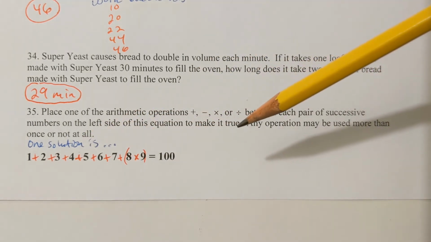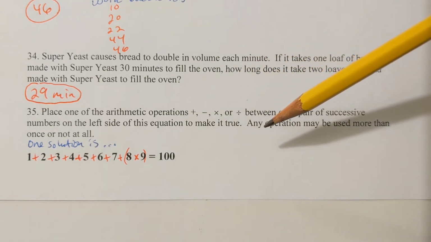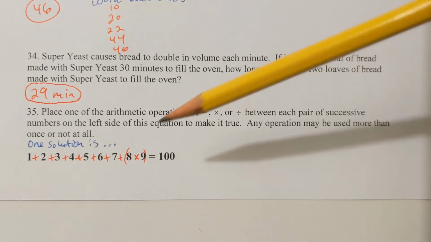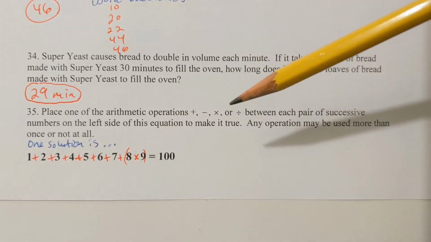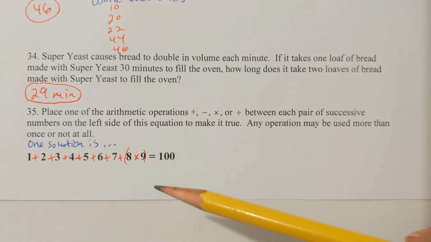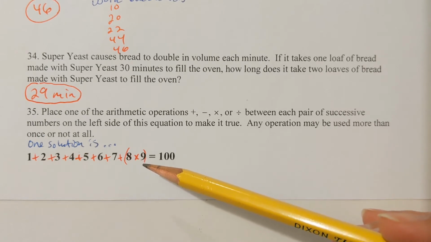The way to do this problem is to first, out of the 4 operations, add, subtract, multiply, and divide, think of the operation that is going to get you as close to 100 as possible. Well, multiply is going to produce the biggest result. If we take the biggest 2 numbers there on the left, 8 times 9 gets us 72.